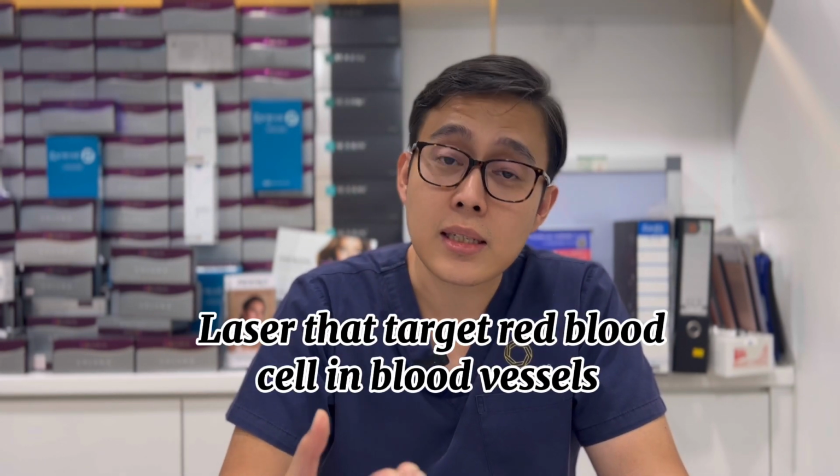Next category is laser that targets the red blood cells in your blood vessels. This is to target redness and the appearance of veins on the skin. That's one type of laser.